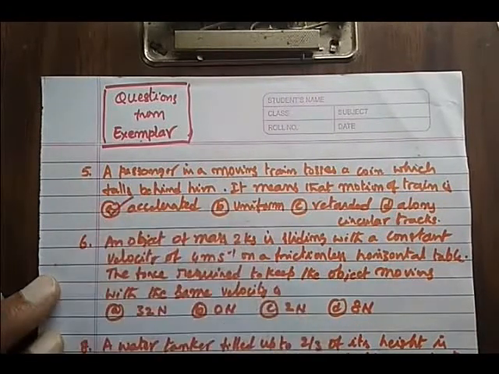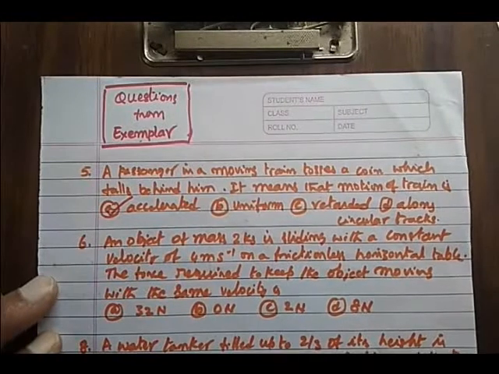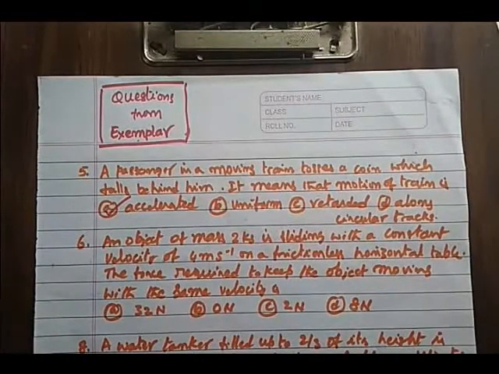Accelerated. Correct. When it is getting accelerated only, it will fall behind. Uniform means it will fall there only. Retarded means it will fall in the opposite direction, in the forward direction.